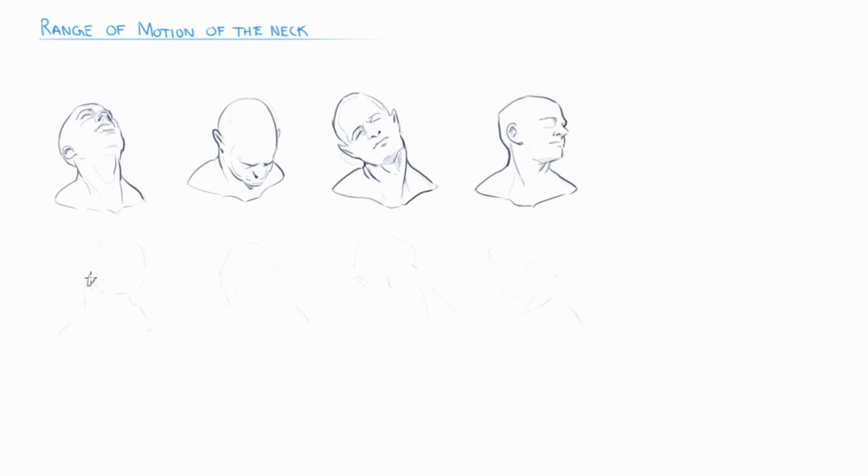Now we can repeat all of these from the back view. In this case, with the head tilted back, you're going to see a little bit of folding of the skin behind the head. And you'll get a passive stretching of those sternocleidomastoids.